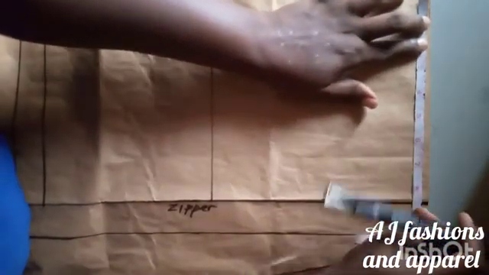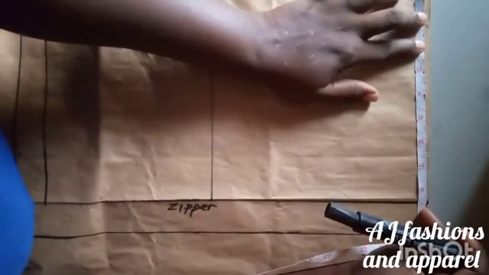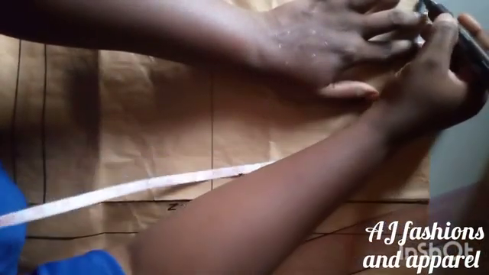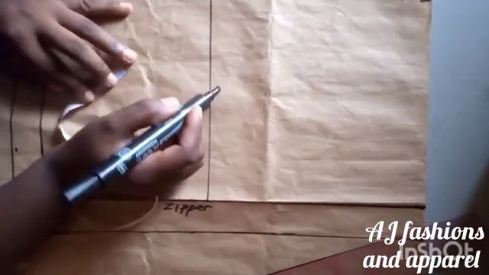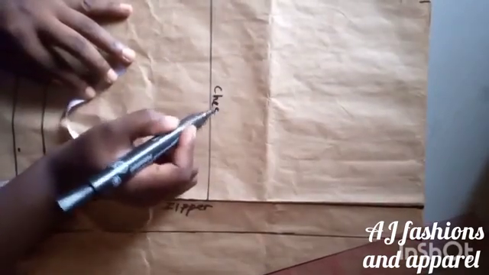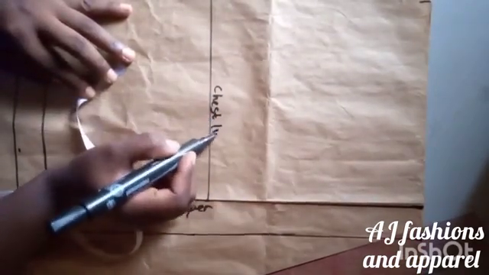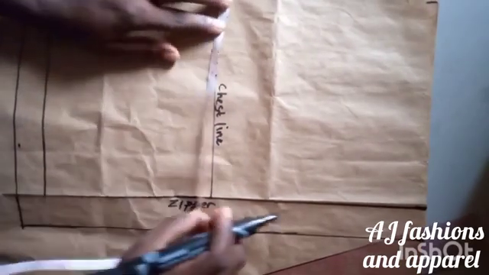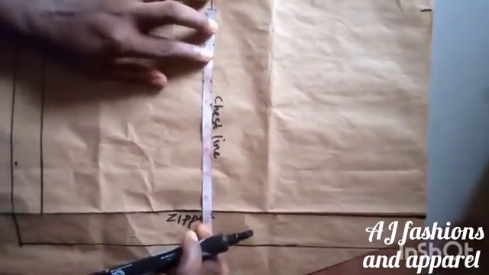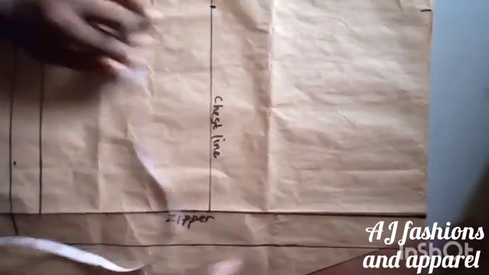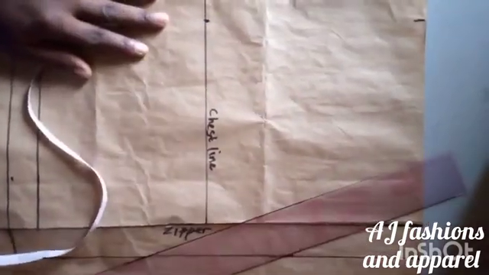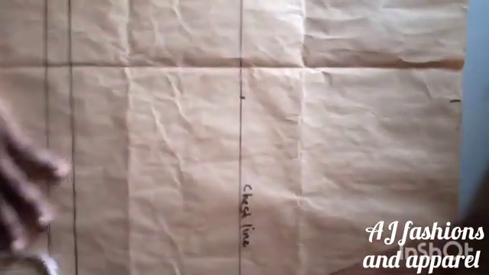So I'll mark my shoulder divided by 2 plus half of an inch, just like we did to the front bodice. On the chest line as well, I'll also mark the same thing. The shoulder divided by 2 plus 0.5 inch. That is 8.5. So we have 8.5 inches here. I'll make that into a straight line.